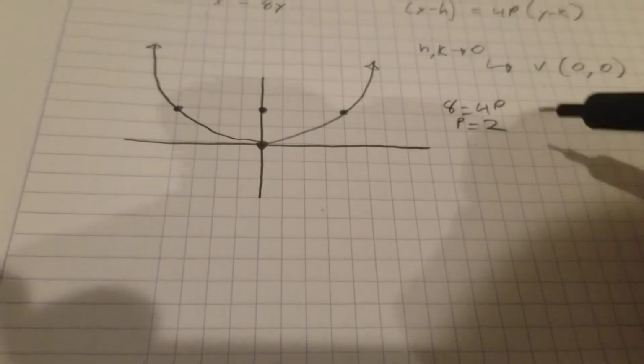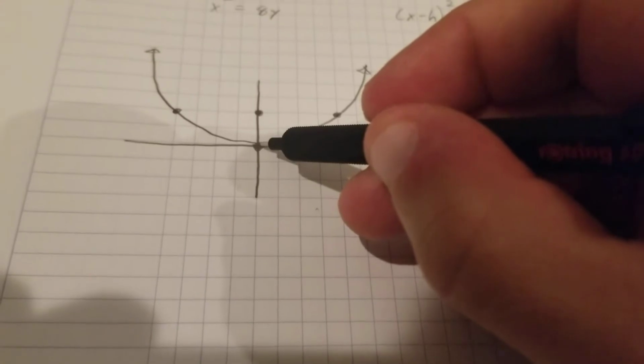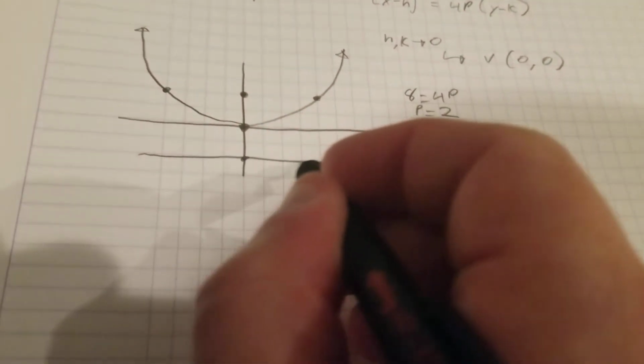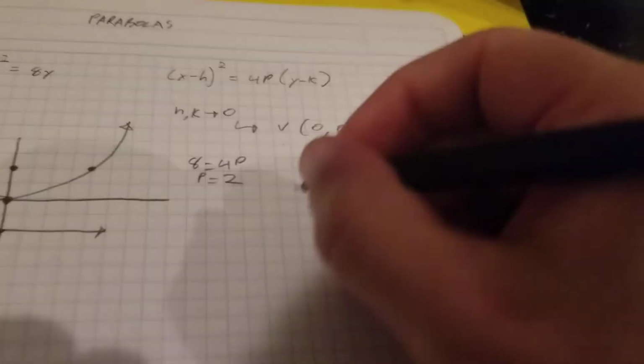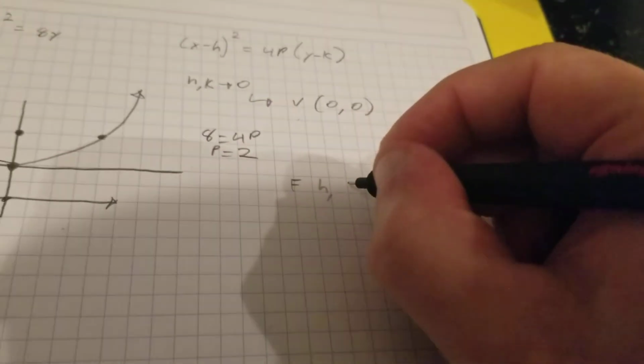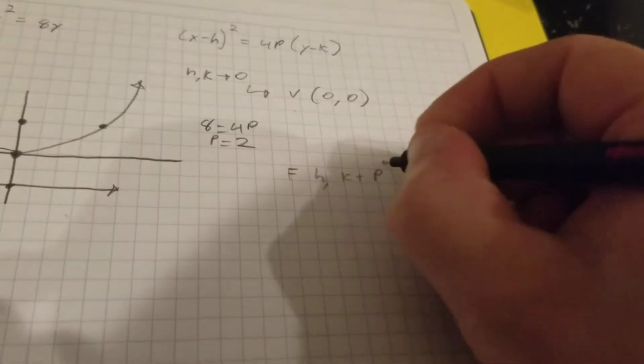So then to find our directrix, we go p units the other way: 1, 2. It's going to be here. So to graph those, we know that our focus is going to be h, comma, k plus p.